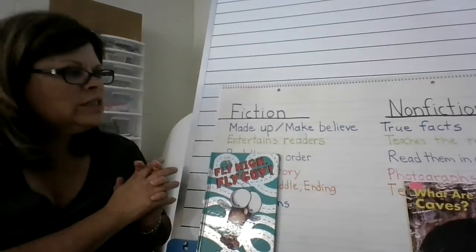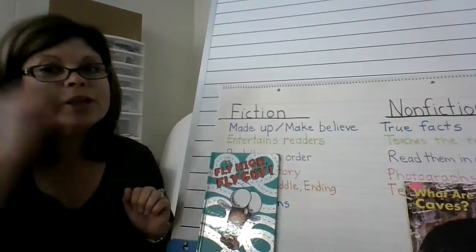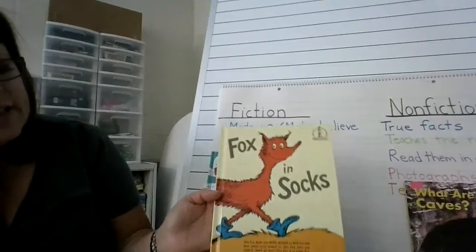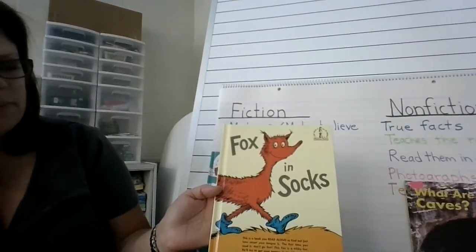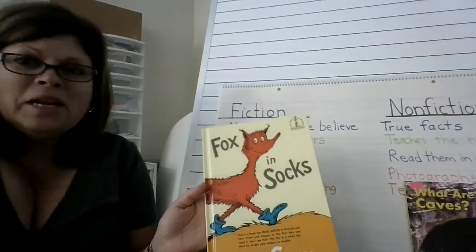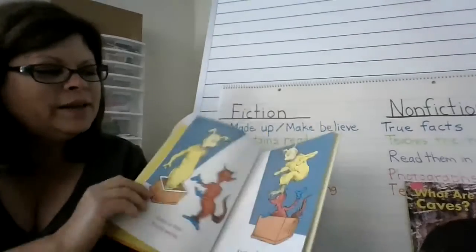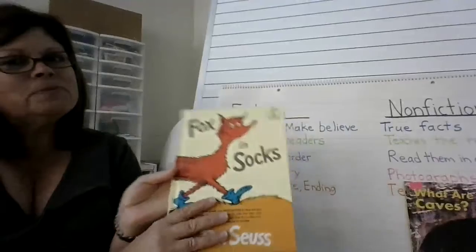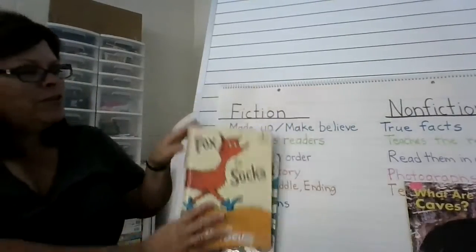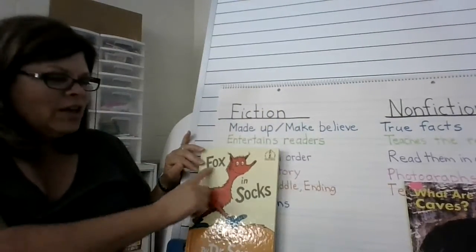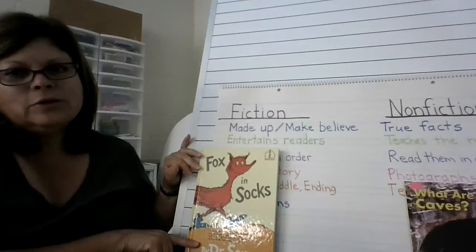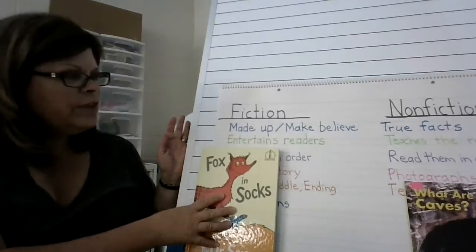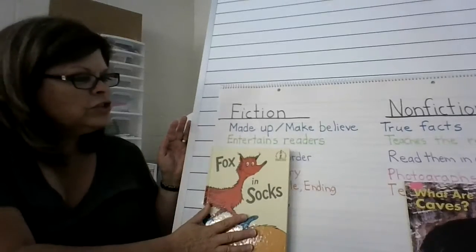These stories are written to entertain us, and Fly Guy is a pretty funny guy. I like his stories. Try this one. Fox in Socks by Dr. Seuss. I may not even have to open it up. I bet you know already. Fiction or nonfiction? Fiction again, yes. Dr. Seuss makes up a lot of characters that you wouldn't find in real life, and they do silly, weird things. This is definitely an entertaining book. It's fiction.